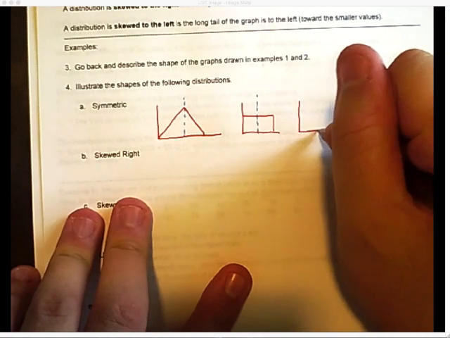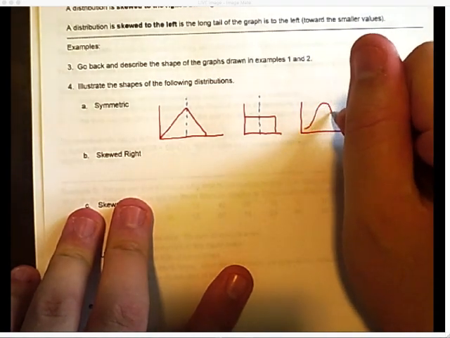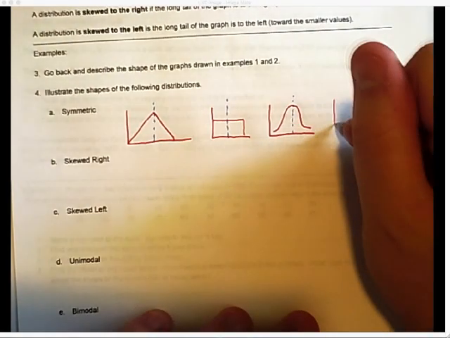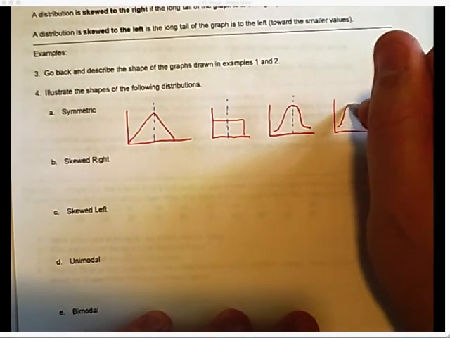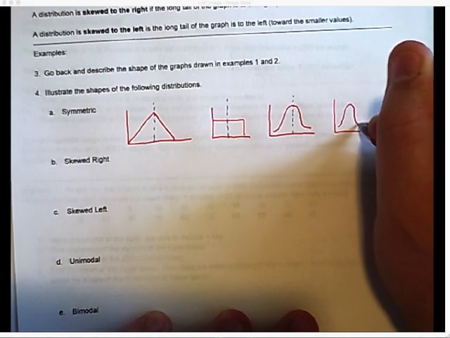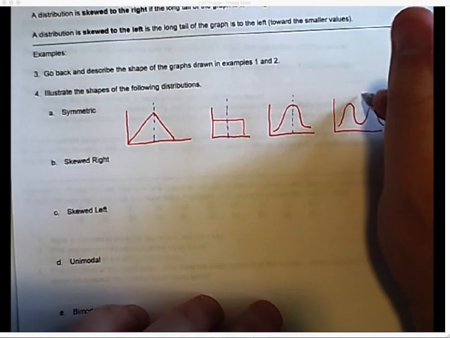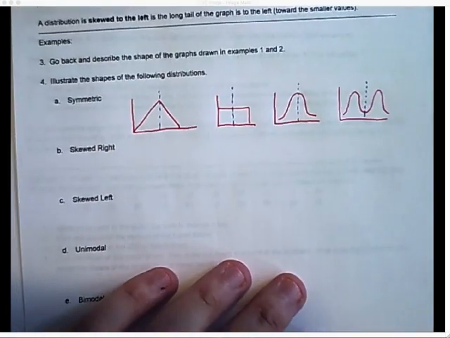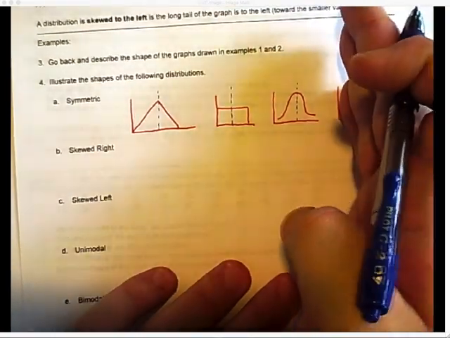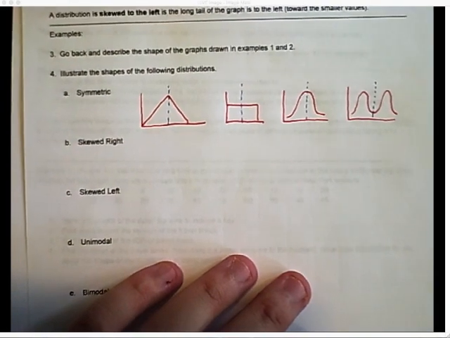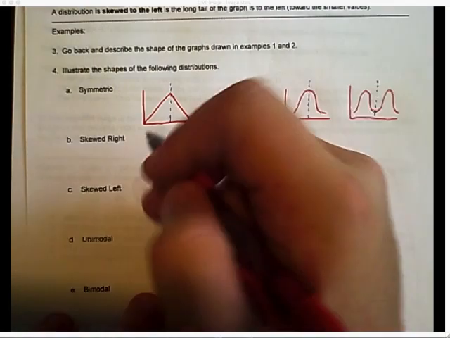You can have something that looks like a bell curve, which we'll get into more. That's symmetric. You could have things that have multiple curves, something like that, but it does look symmetric. Basically, is the left a mirror image of the right, or pretty close? If it is, then it's fairly symmetric.